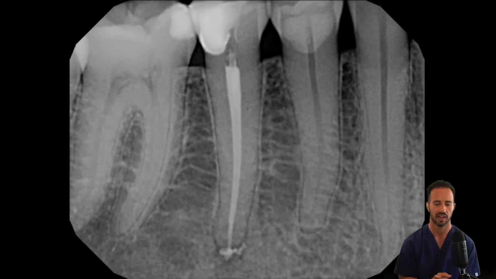And we can see there, after we've taken off our rubber dam, we've taken our post-op radiograph, and our obturation looks good. The gutta percha is well adapted to the walls. It's at a length that I feel comfortable with, and you can see the temporary restoration there.